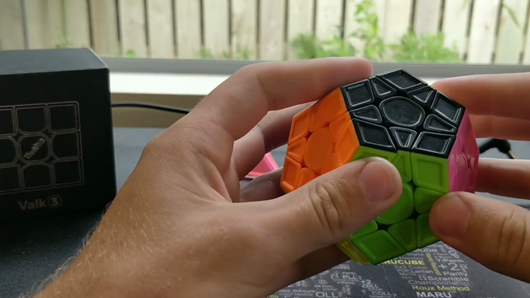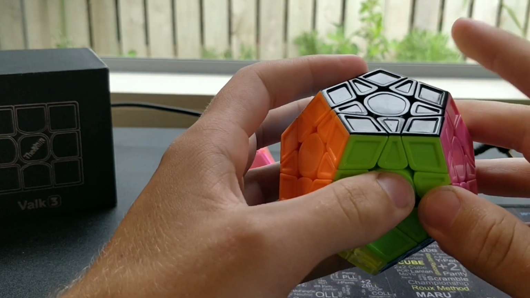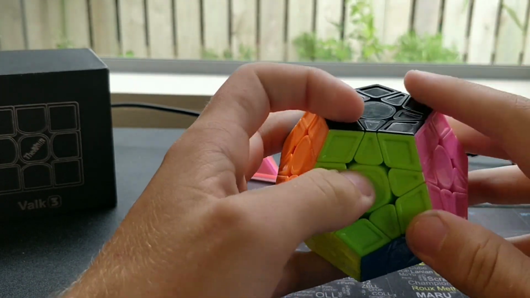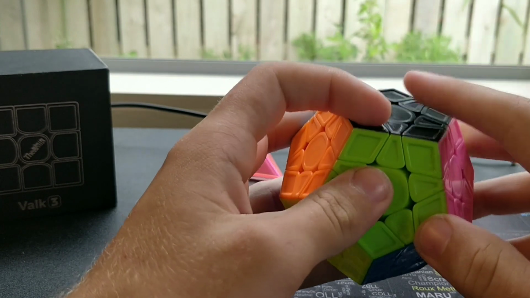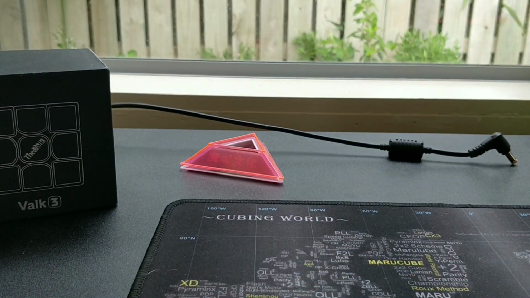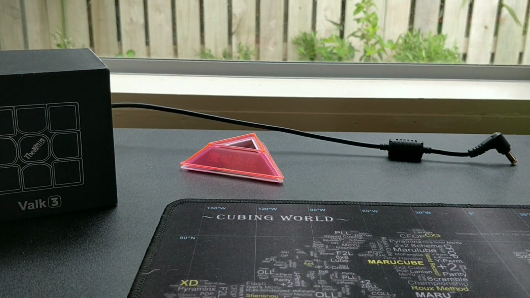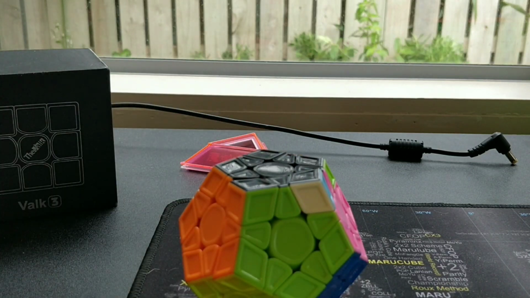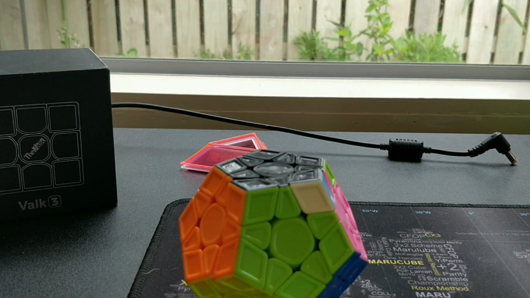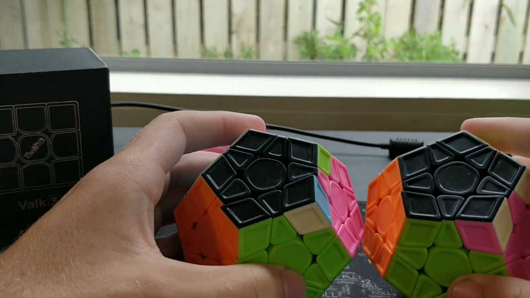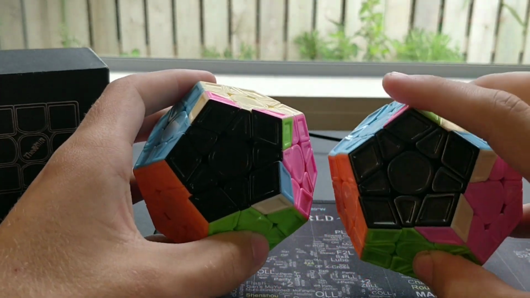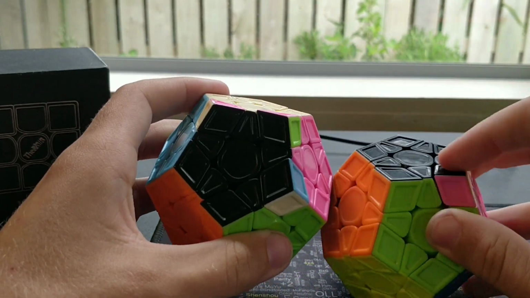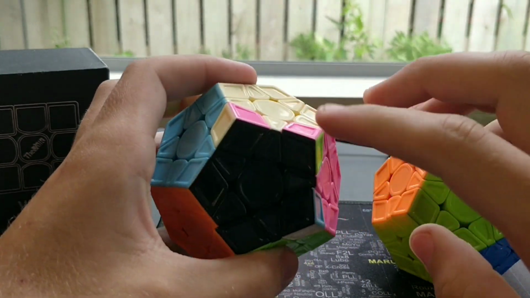So, as an example of how I use these headlights to tell which case is which, I'll just set something up. And this. So these are A perms, right? A1. They look like 3x3 A perms. There's a block and headlights, right?